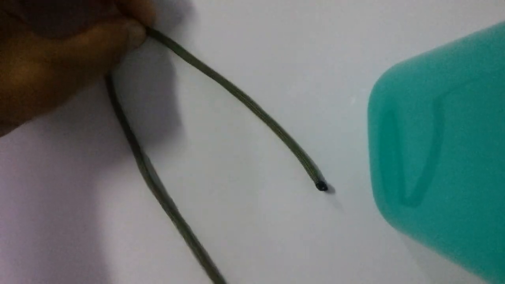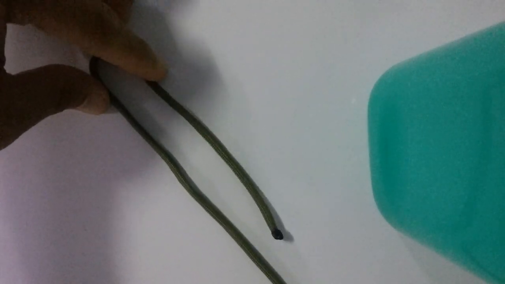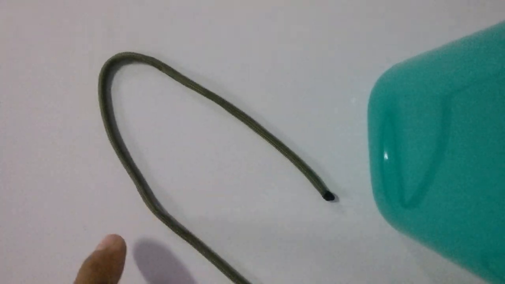As far as knot tying is concerned, there are two parts of the rope. The shorter one is called the working end, and the longer one is called the standing end. The working end, standing end.